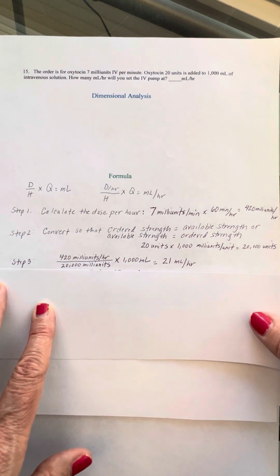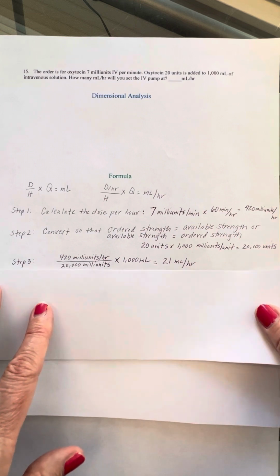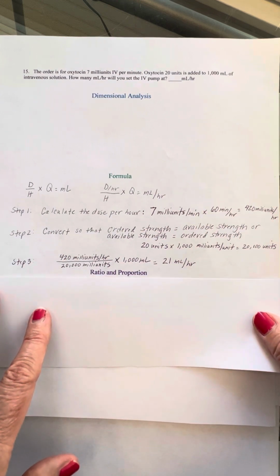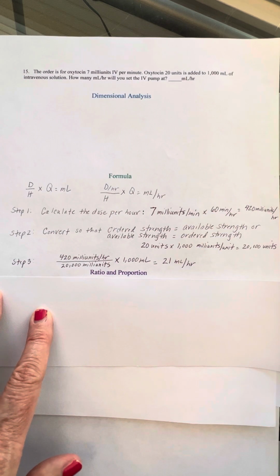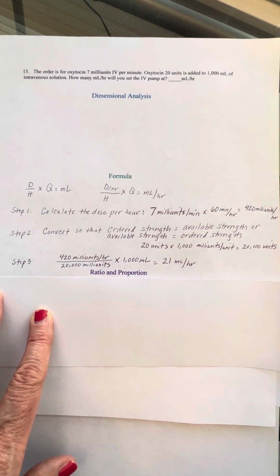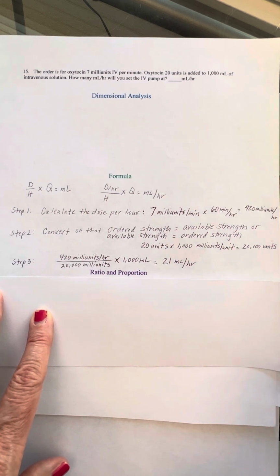Okay, let's do ratio and proportion. With this, we have done the first two steps needed. Both ratio and proportion and formula, you need to do the steps before you set up your equation. So we've already calculated the dose per hour, and we've also gotten both in the same strength, the available and ordered.